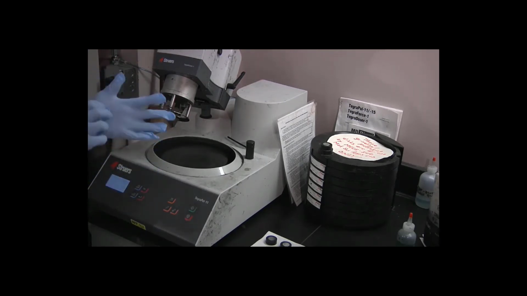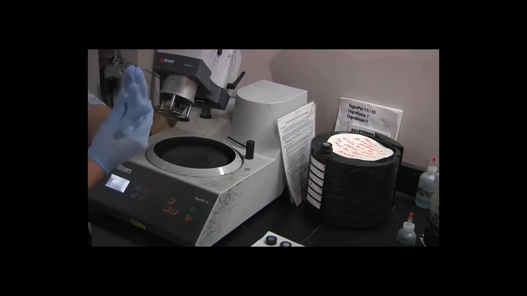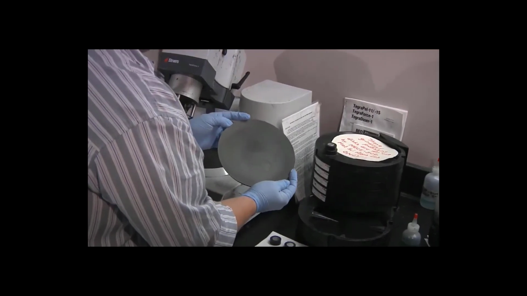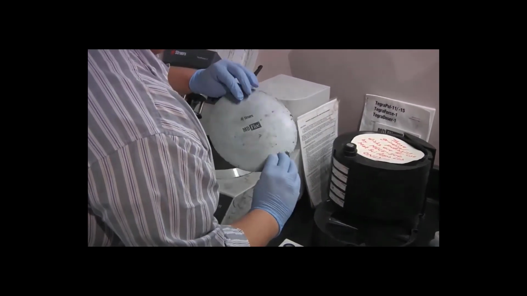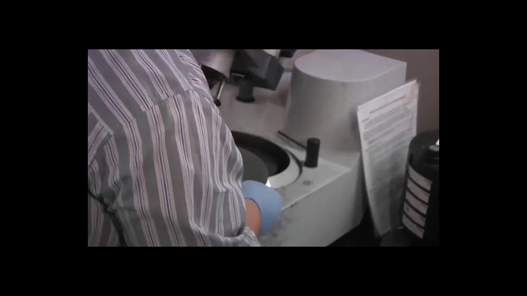The procedure is pretty much the same. Our 6th disc has an almost fuzzy appearance to it, and on the back it says MD Flock, which is the correct disc.